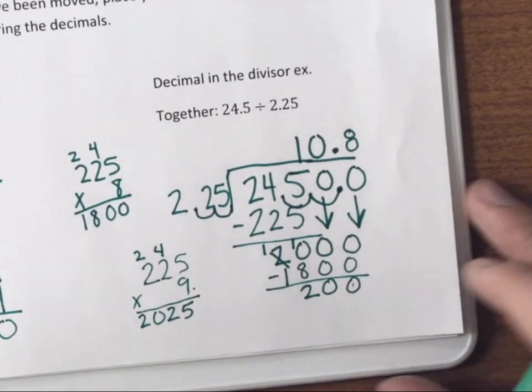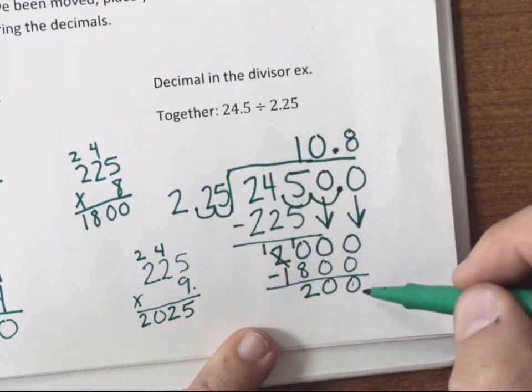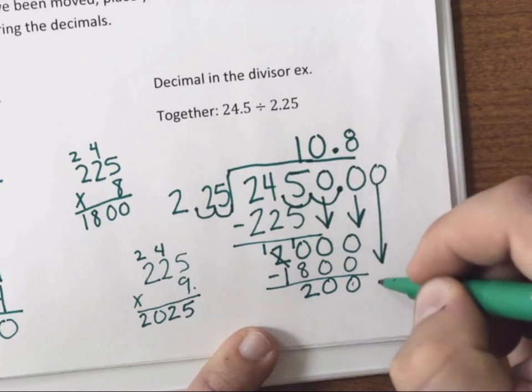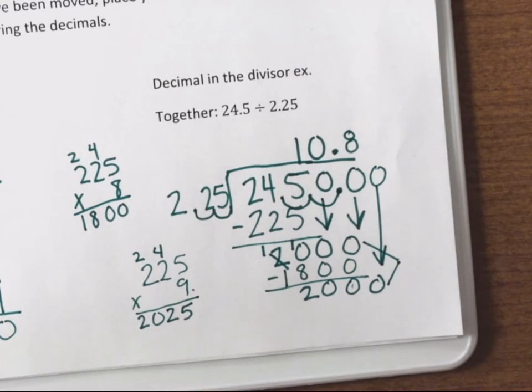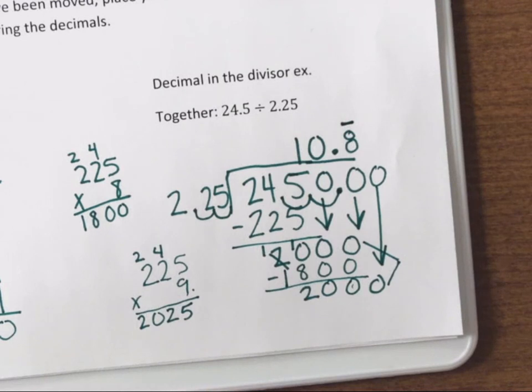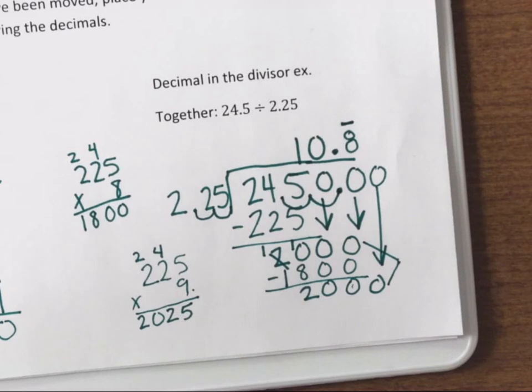So notice, now 225 does not go into 200. So when we add another 0 and bring it down, we have now repeated the same number, 2000. So because we know that number has repeated, our decimal is going to repeat. So we put a bar over top of the 8, and we know our answer is 10 and 8/10 repeated, which means that the 8 is going to repeat.